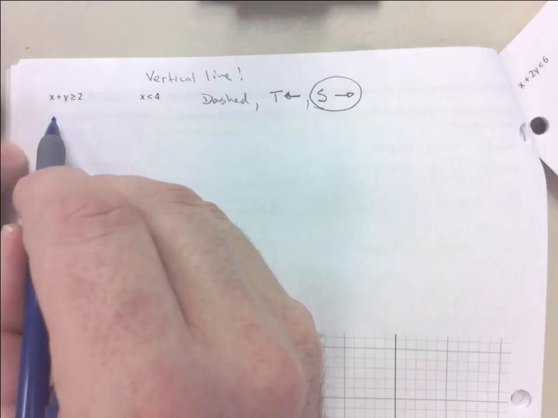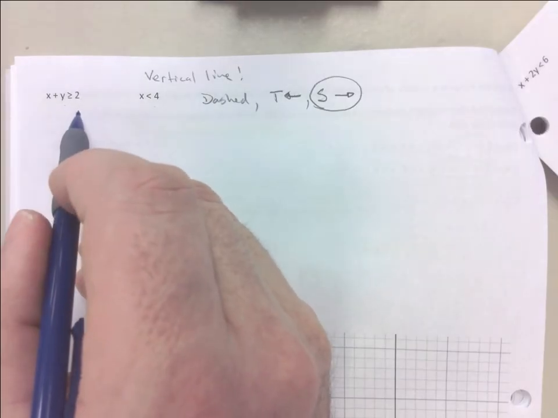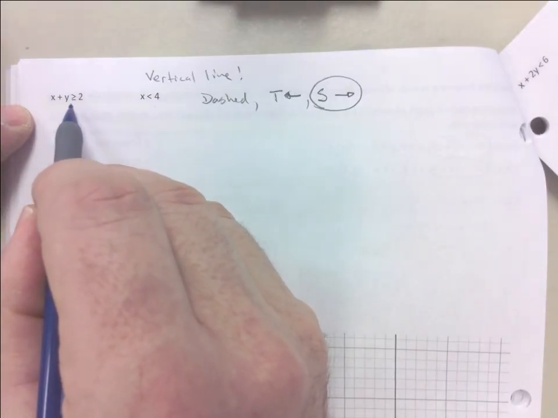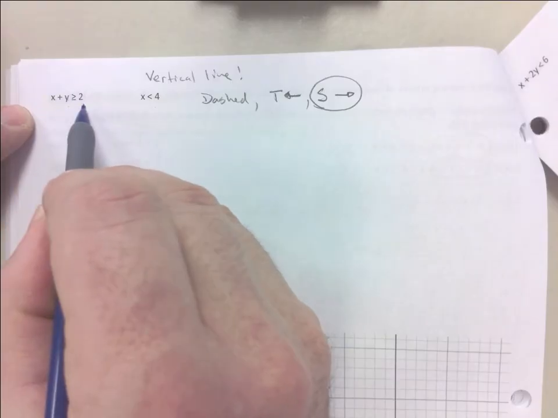This one, it's already cleaned up, so no cleanup needed. Just like your rooms this morning, right? They're cleaned up. When you come back, your parents are going to be super happy.